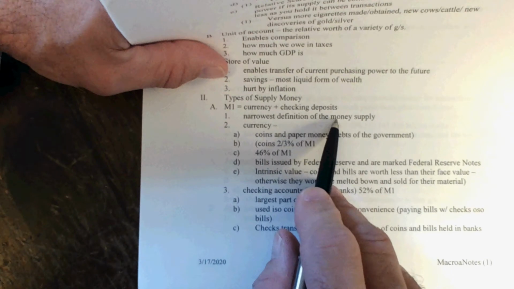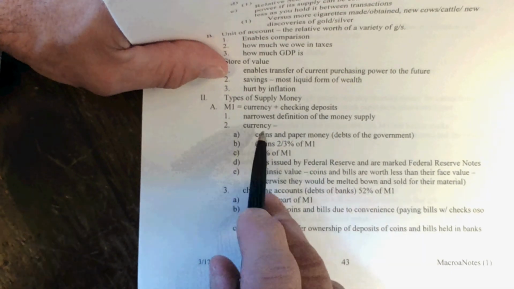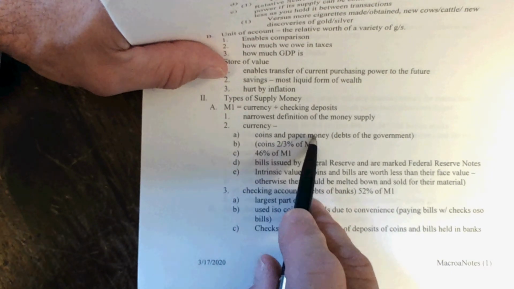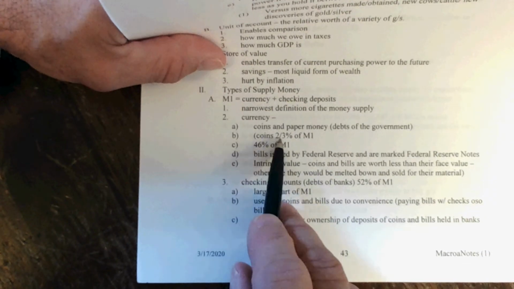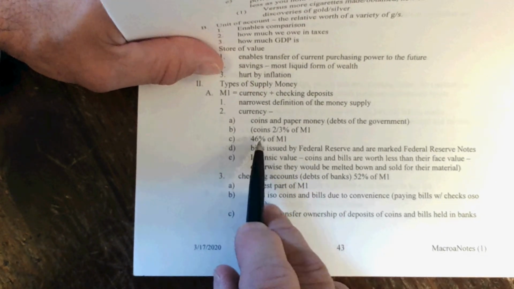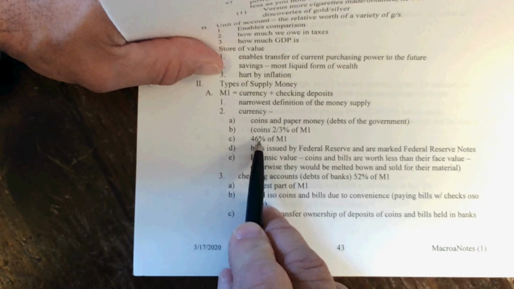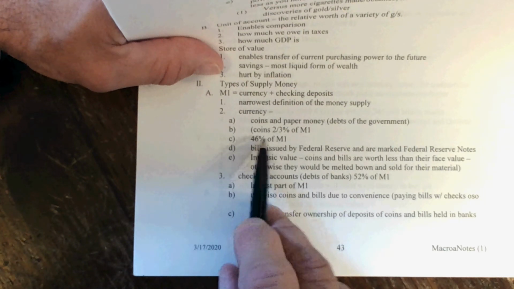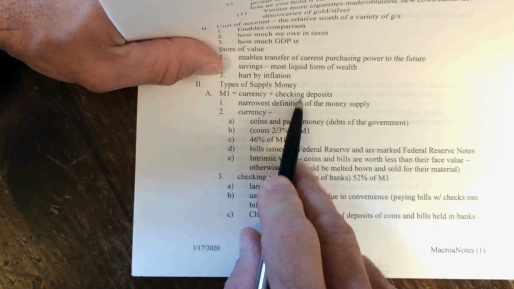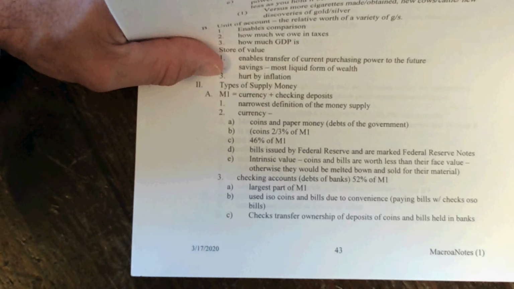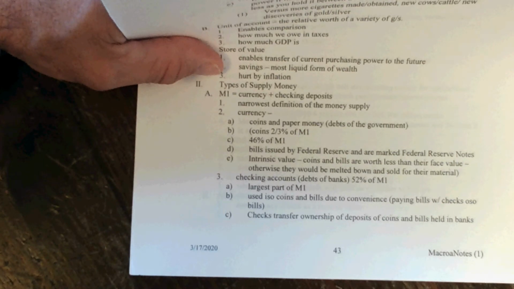This is the narrowest definition of money, but it's the most liquid. Currency is coins and paper money. Coins account only for about 2 to 3% of M1. Cash is 46%, which means that most of the money spent is actually in checking deposits. That may surprise you, but if you think about it, what are you going to pay your college tuition with? A check. You're probably not going to go to the bank with a duffel bag and take all the cash for your tuition and put it in the duffel bag, because I'll be standing outside the bank with a weapon to relieve you of that burden.